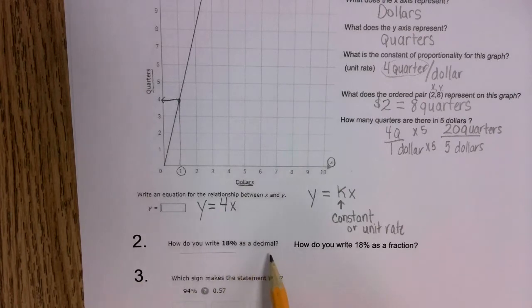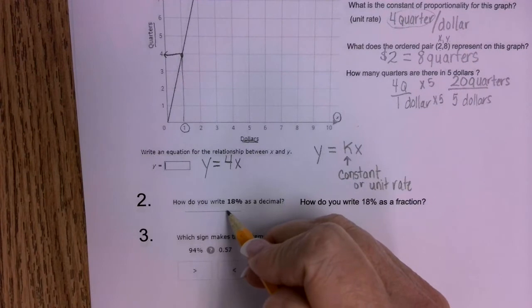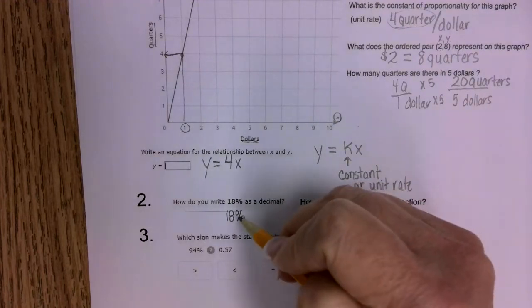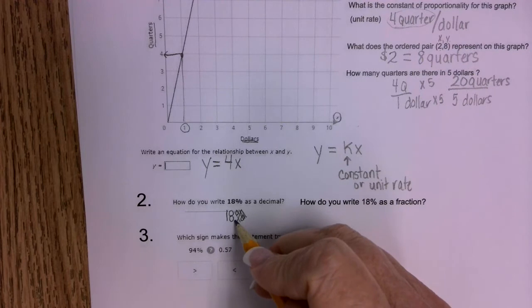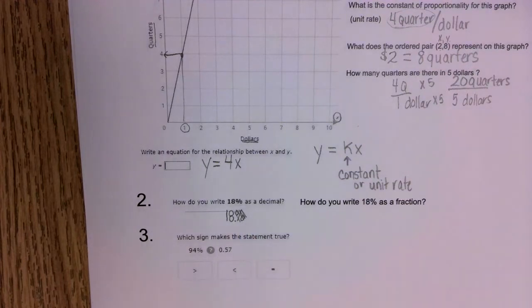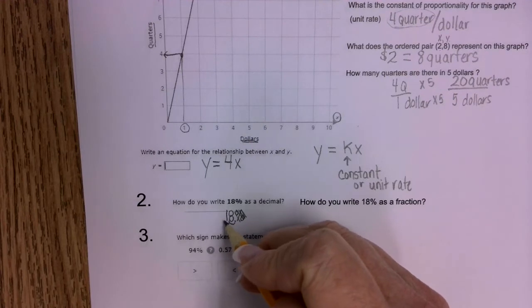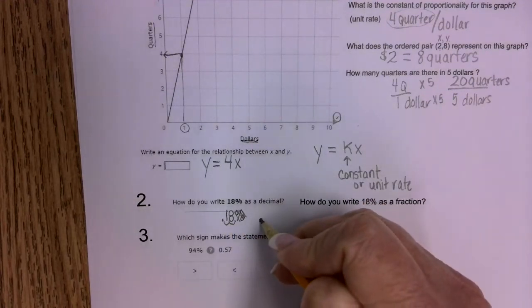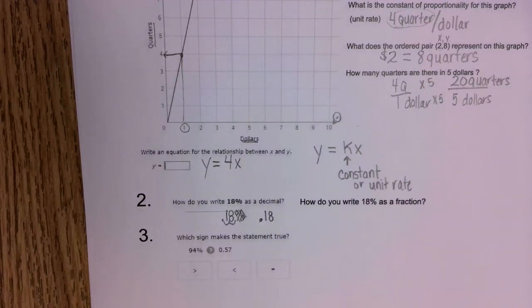How do you write 18% as a decimal? Remember that to write 18% as a decimal, we've got our 18%. We take off that percent sign. The decimal point is at the end if you don't see a decimal point, and we just move it back 2 places to the left. So as a decimal, we have 18 hundredths.